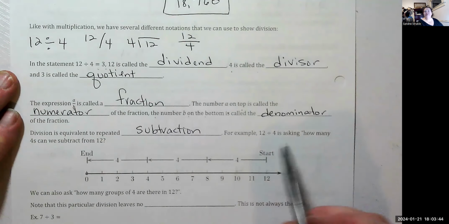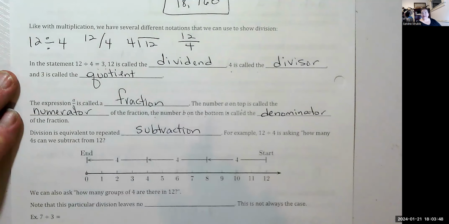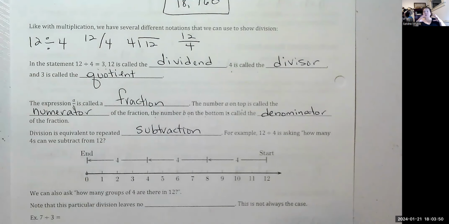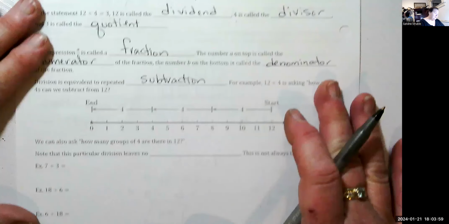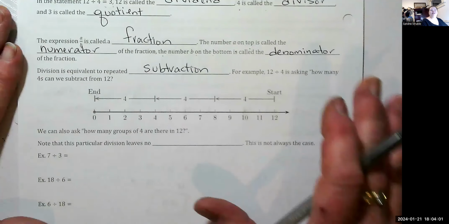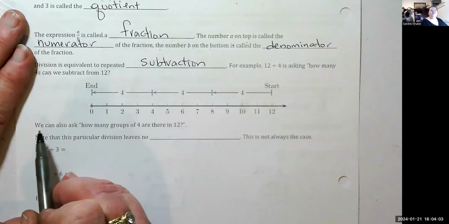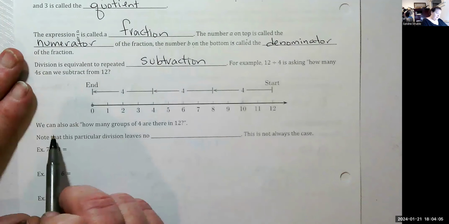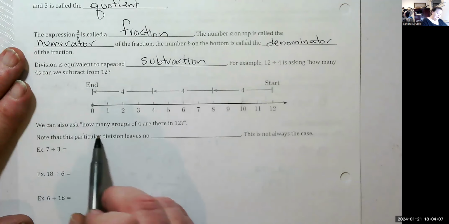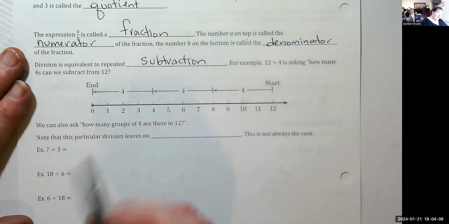For example, 12 divided by 4 is asking how many 4s can we subtract from 12, or how many 4s can we divide 12 into? That is actually more accurate of how they're wanting to utilize it. But we're doing this with the fractions, so it's a little bit different. Subtraction is a little different. All right, so let's do this. We can also ask how many groups of 4 are in 12. That's another way to phrase it.